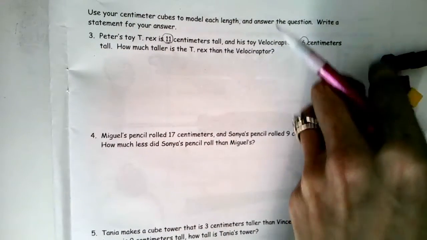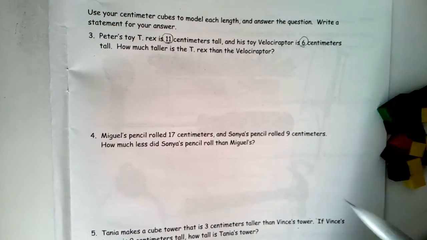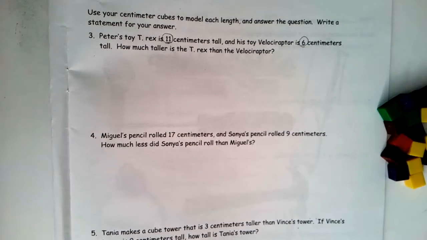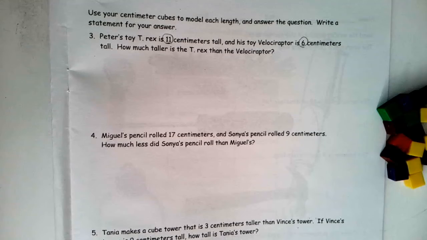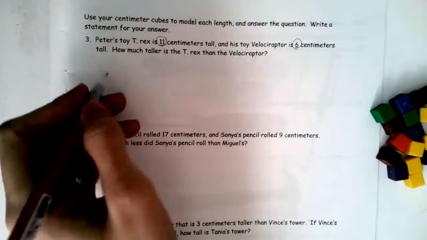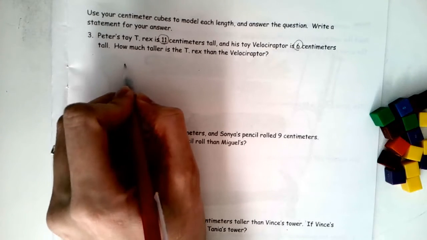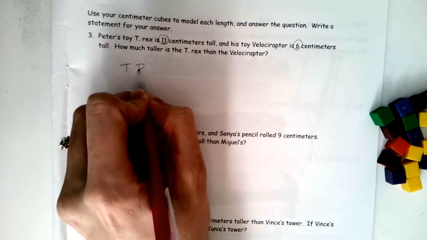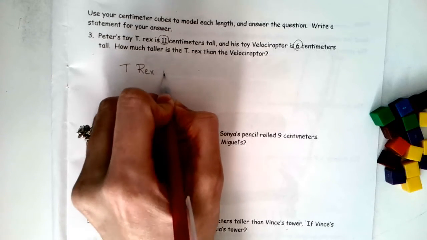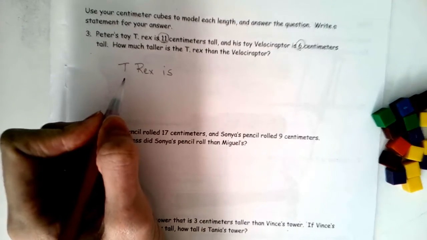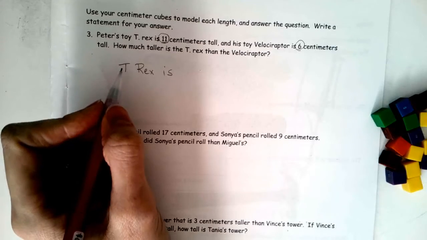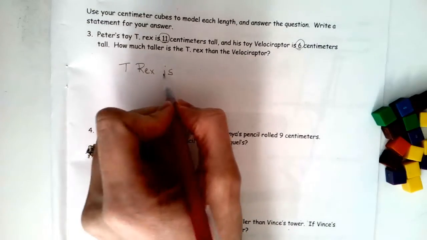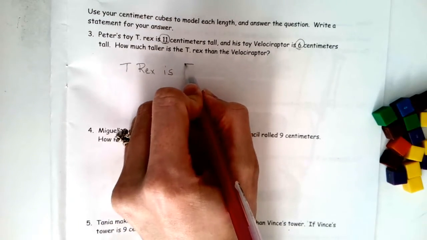So we need to write a statement now. Now that we know our difference is 5, our statement's got to answer the question, how much taller is the T-Rex than the Velociraptor? Okay, and if we're writing a statement, we'll write something like this. T-Rex is, now we want our number. How much longer was T-Rex, or how much taller? 5.